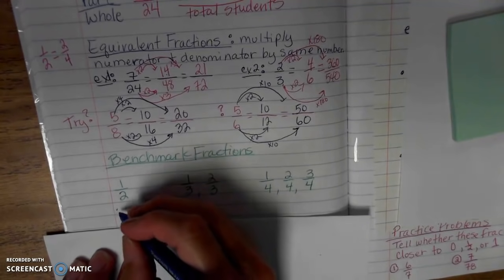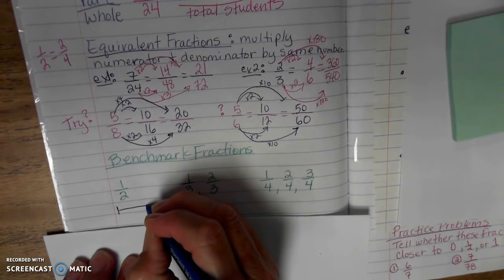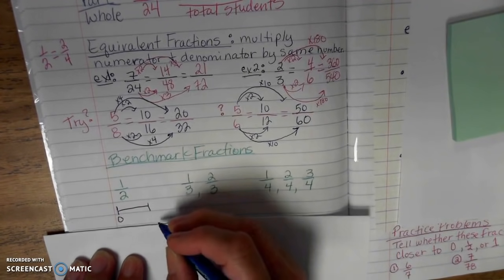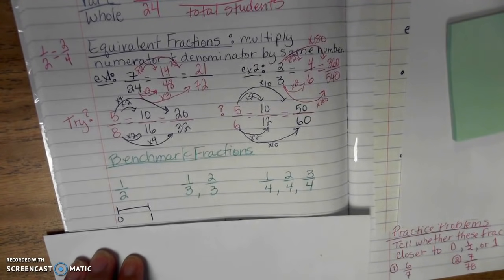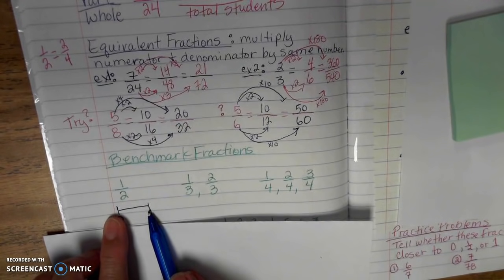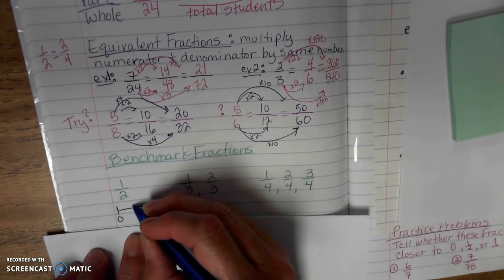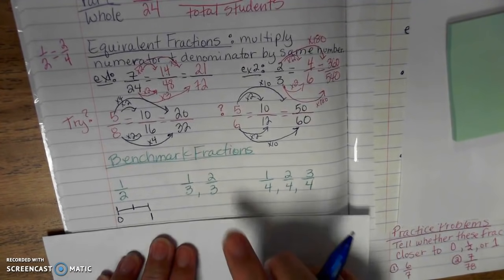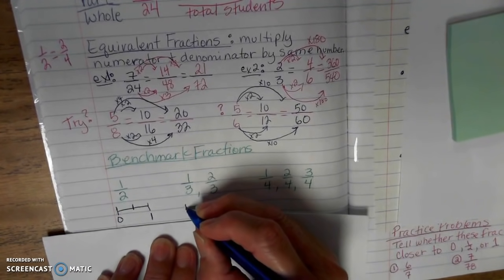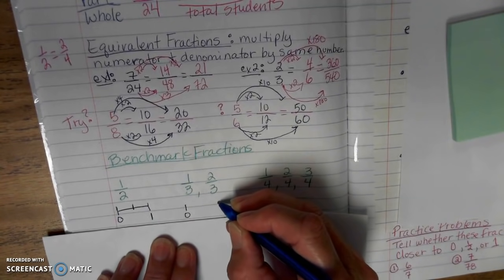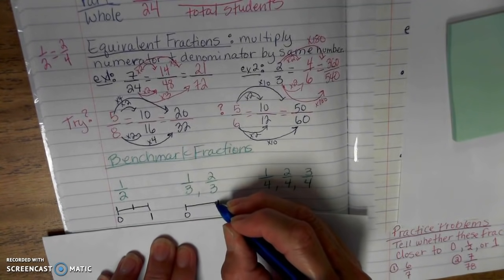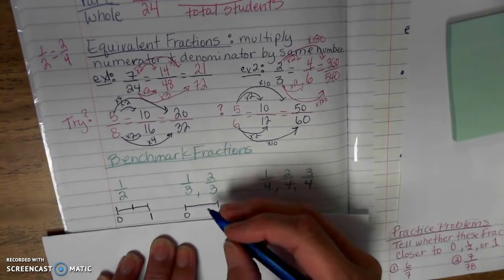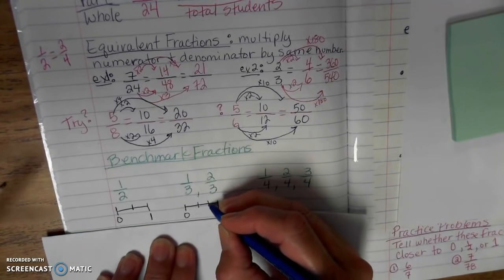Okay, and if we're looking again, if we have our number line, and we have 0 and 1 whole, okay, we know that we're going to break it up into 2 equal parts, so that halfway mark, so there's your 1/2 mark. Okay, and then with our thirds, again, it's going to be that same distance between 1 and 0, except now, how many pieces are we going to break it up into? 3, because that is my total. I'm going to break it into 3 pieces.